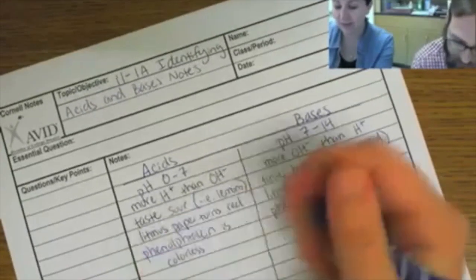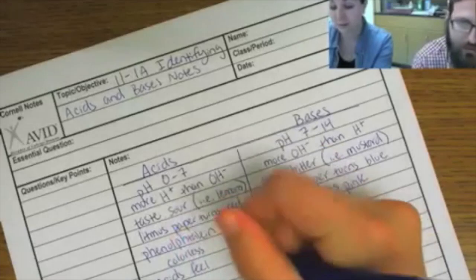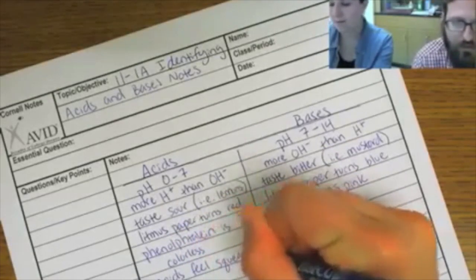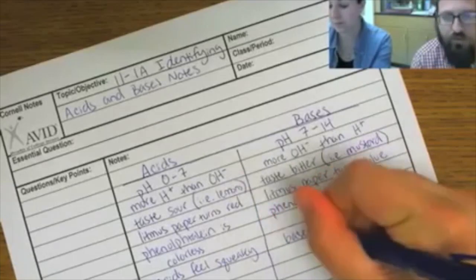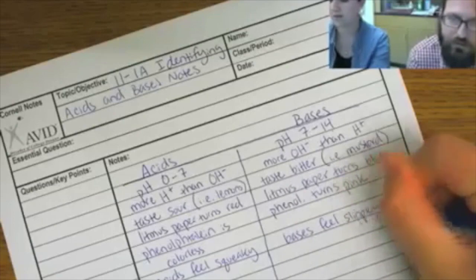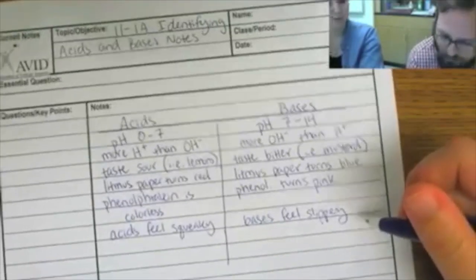Yes. Acids feel squeaky, but don't get some on you to test it out. And bases feel slippery like soap. That makes sense. I seem to remember somebody saying that soap is a base. Yep, soap is basic.